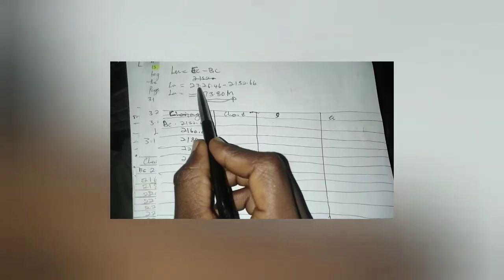Our end of the curve is 2326.66, so we stop here. This is our end of the curve. You just write your EC, and then here we write the end of the curve minus the beginning of the curve, which is our arc length, 173.80 meters.